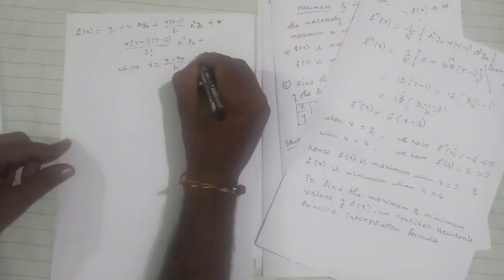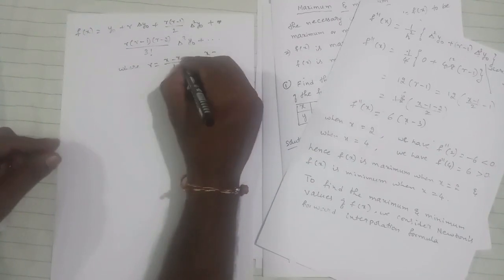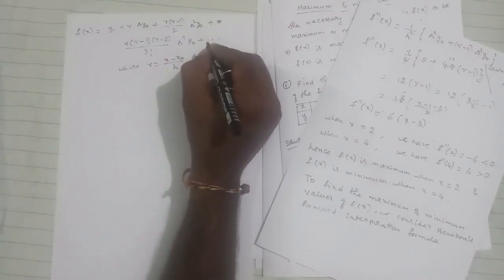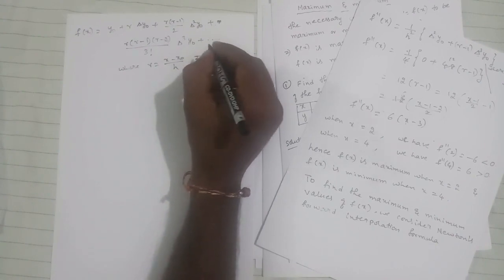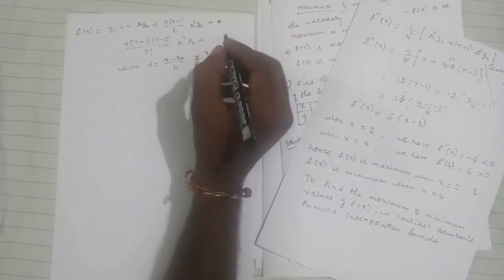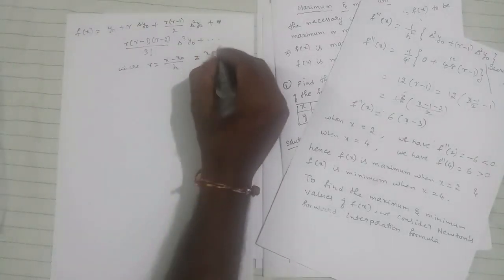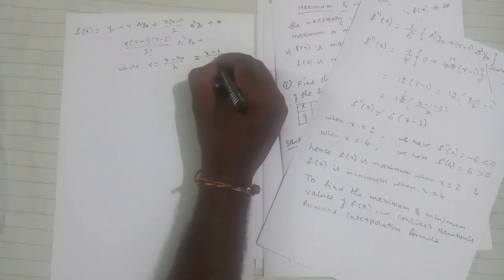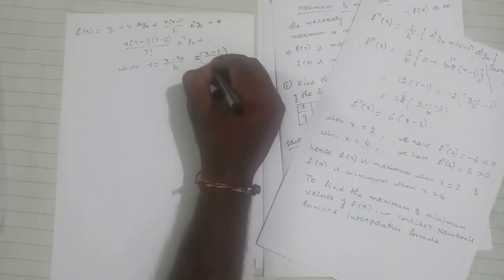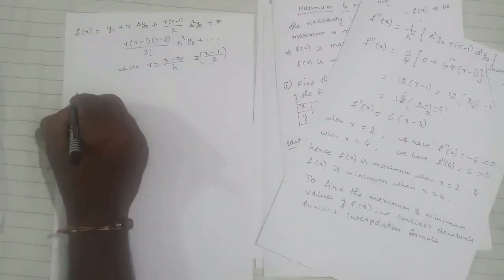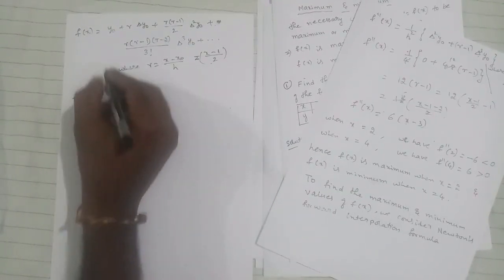So x minus, keep x as it is, minus x naught here, sorry, okay, x minus x1 divided by 2. So substitute that one.